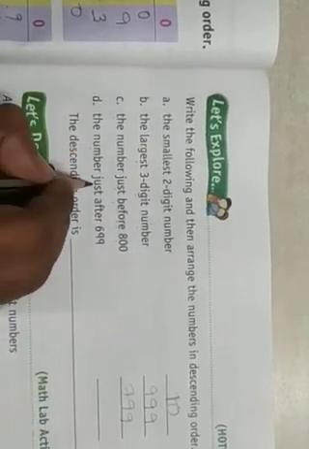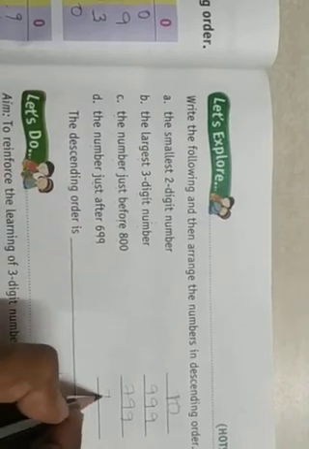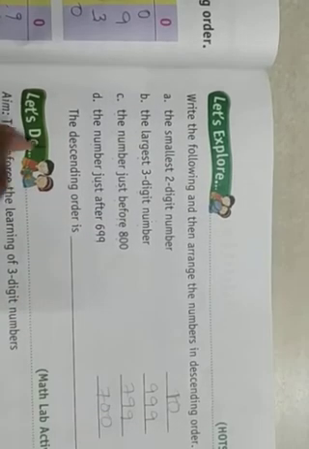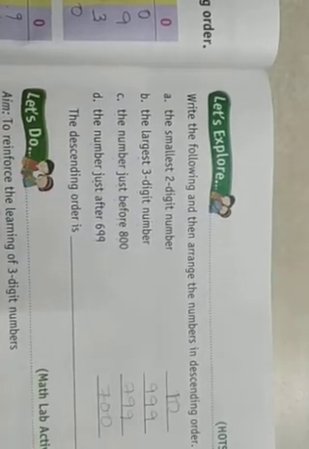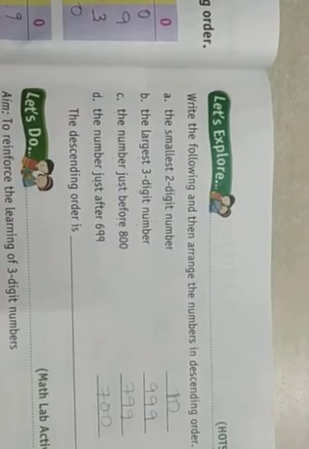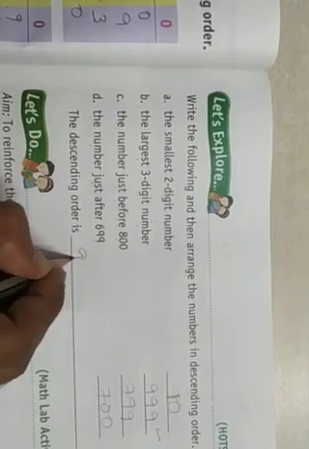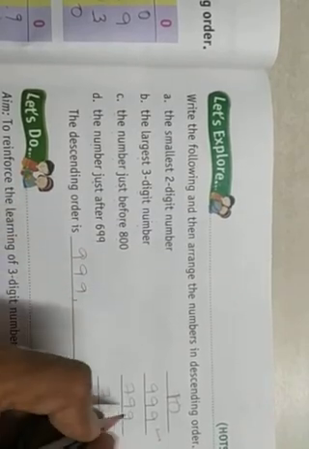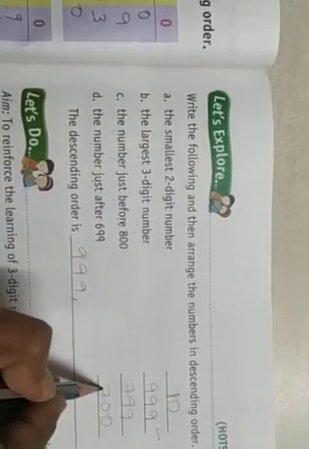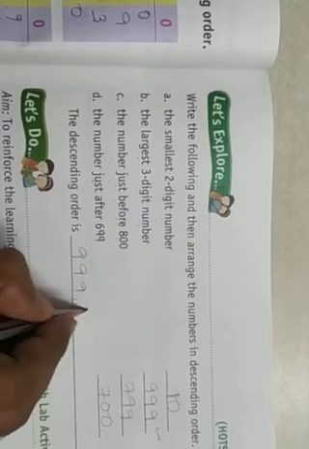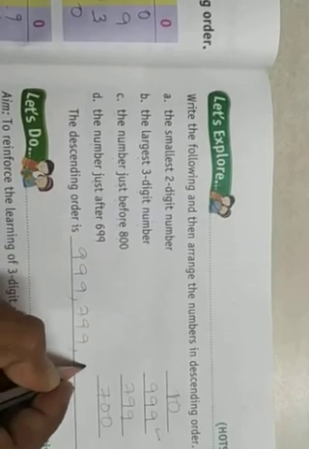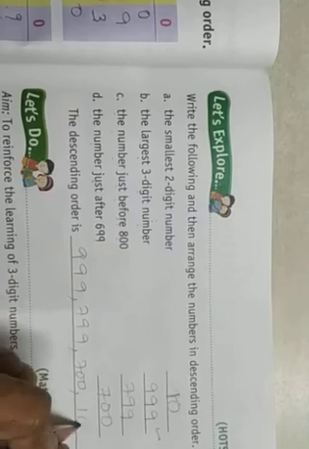The number just after 699 is 700. And we have to arrange them in descending order. Descending order means bigger number to the smaller number. So 999 is the bigger number. Then 799, then 700, then 10.